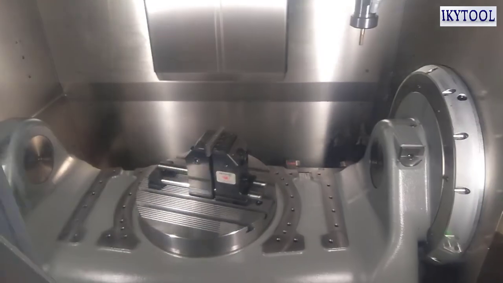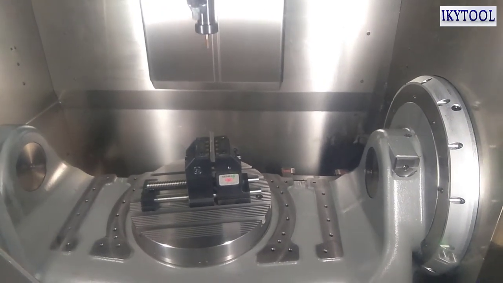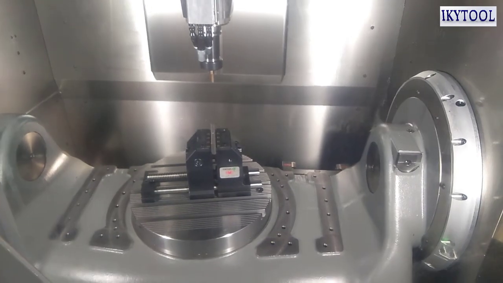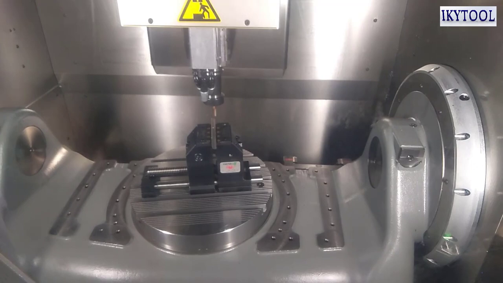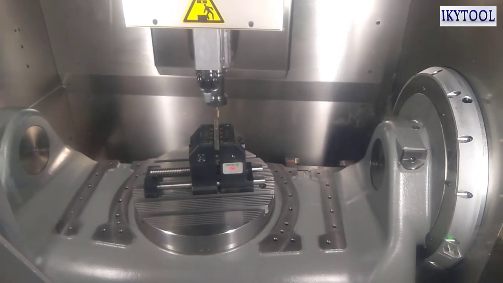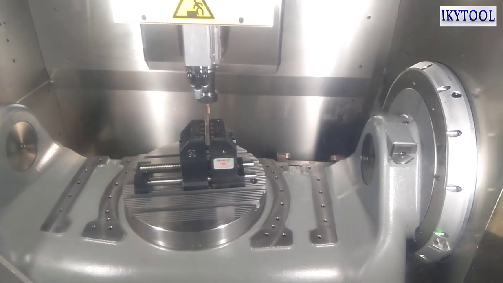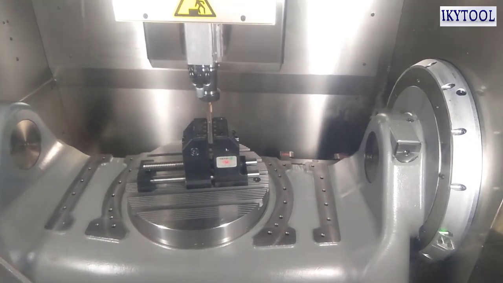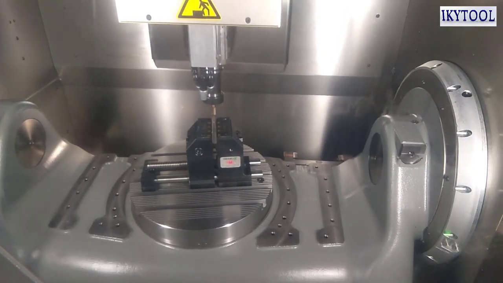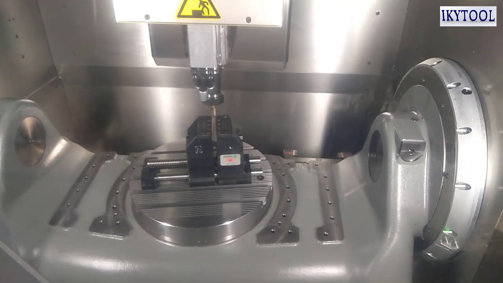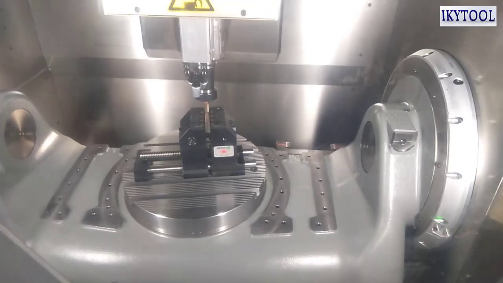We can check. Now the workpiece is perfectly aligned with my program. I will check it by stopping the program and opening the door of the machine center. And let's see.